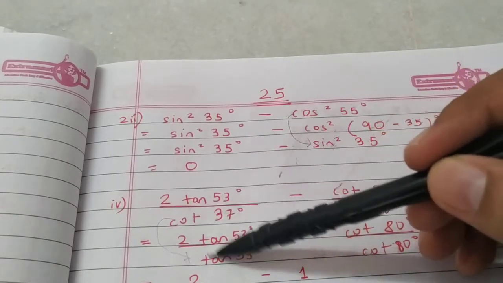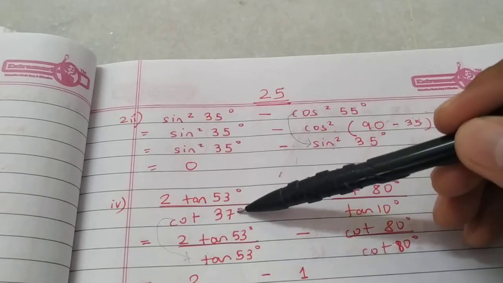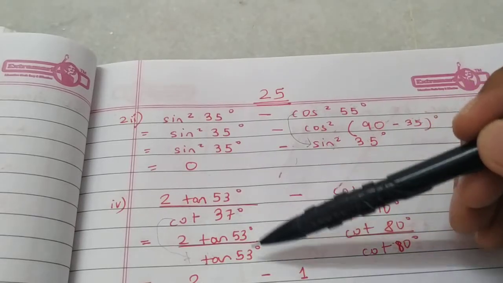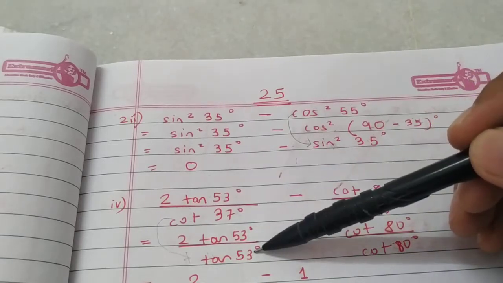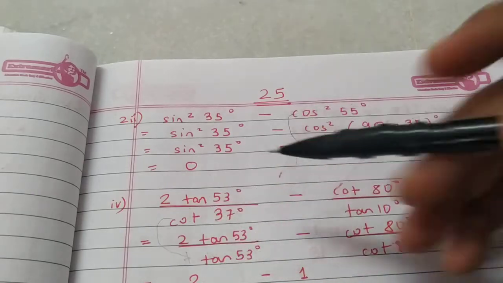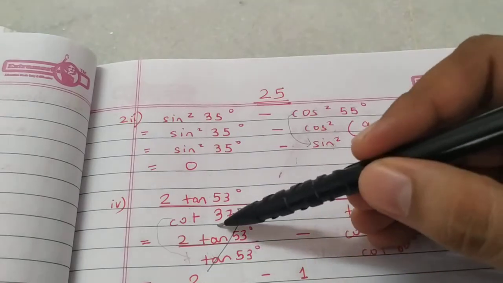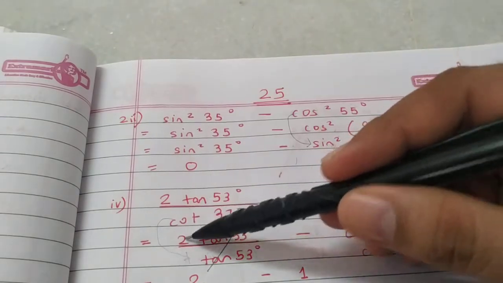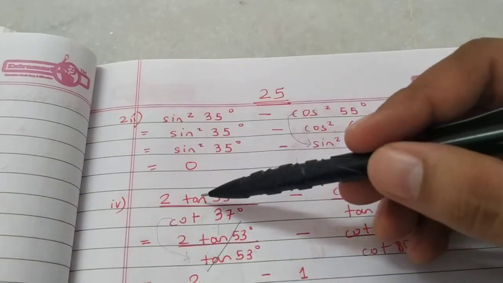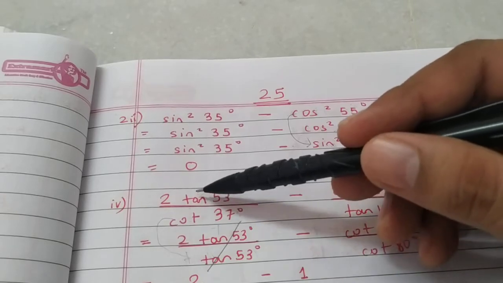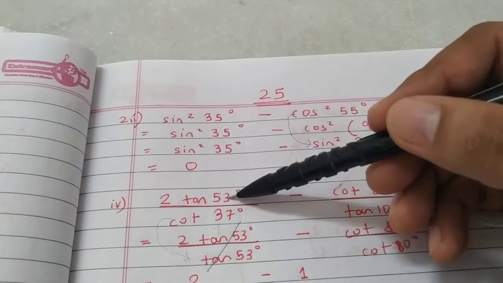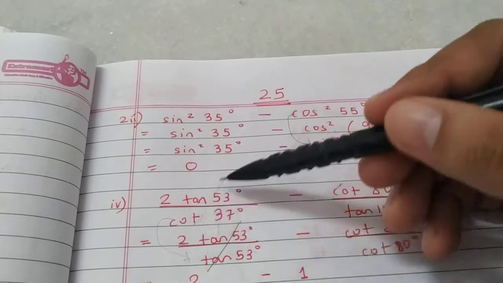Cot and tan are the complementary pairs, and 37, well, 90 minus 37 is 53. The reason why we are doing this is so that they can get cancelled. So that only 1 will be left behind. 2 into 1, 2. If we would have converted this, it would be written as cot 37. Even then you could have cut cot and cot.